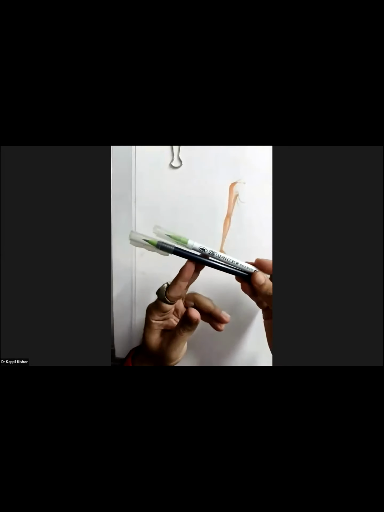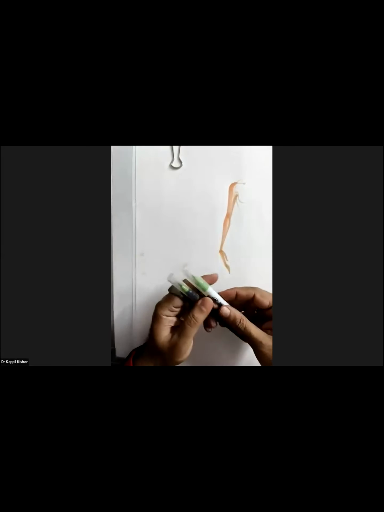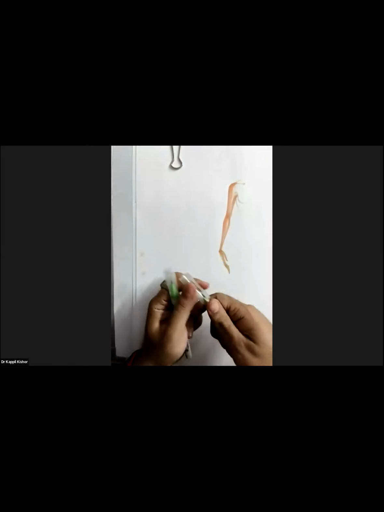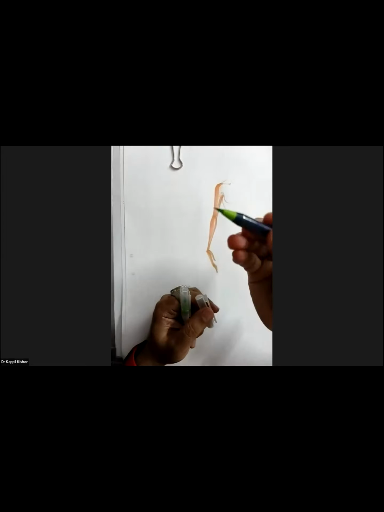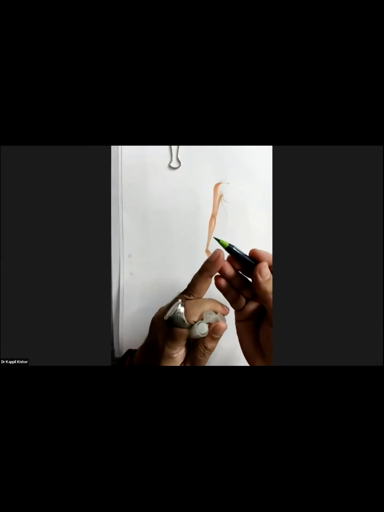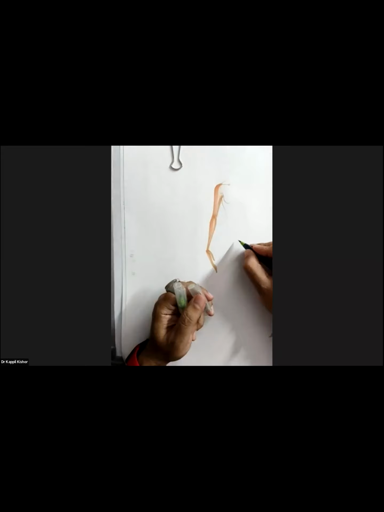The Zig only, Zig company, and these brush pens are very small brush size in it, a very sharp color. This is for intricate embroidery and detailed work.